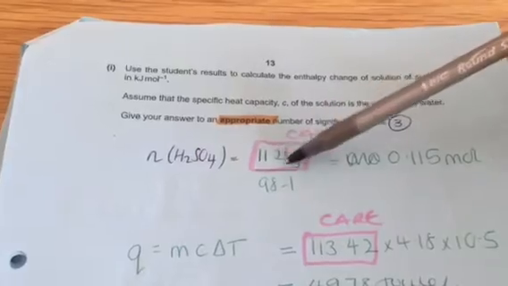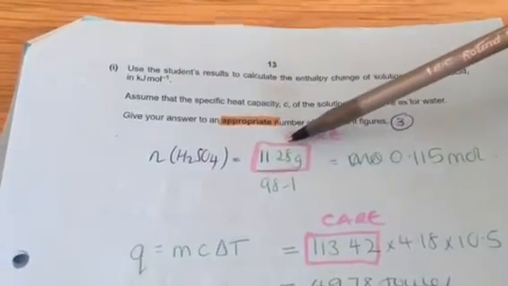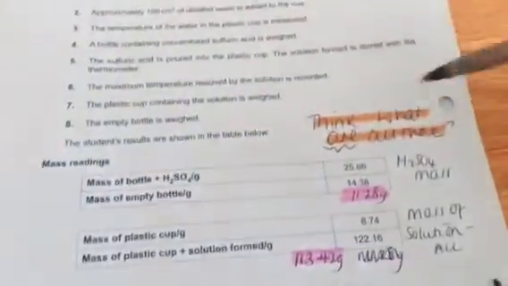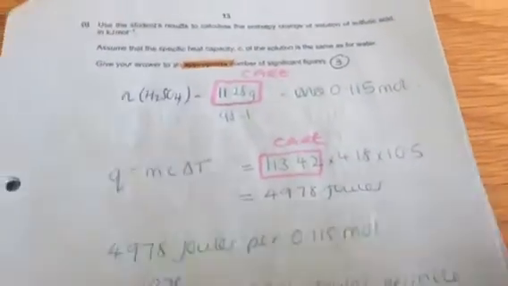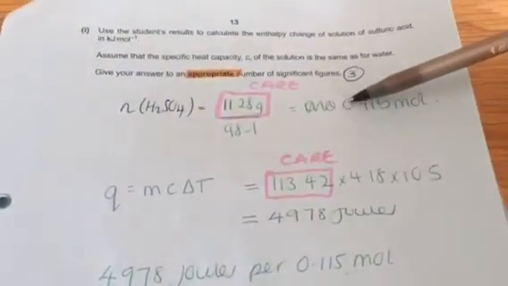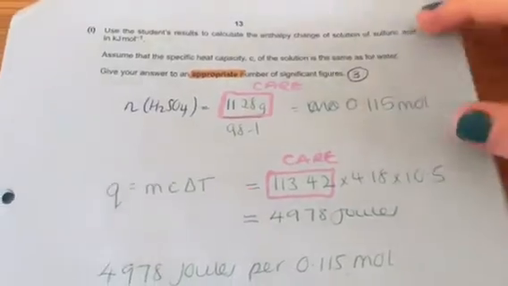This is equal to the mass divided by the molar mass. Now take care here that you're using the correct mass. It is too easy to get confused between the mass here and the mass here. So make sure that you're using the right numbers at the right time. If we divide through, we end up with a value of 0.115 moles.